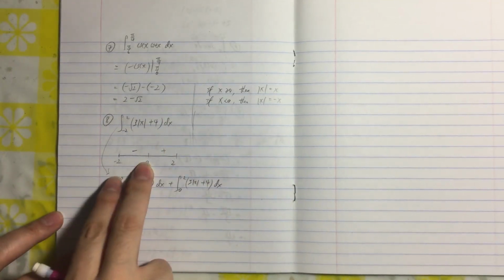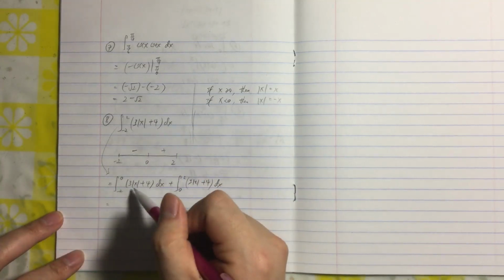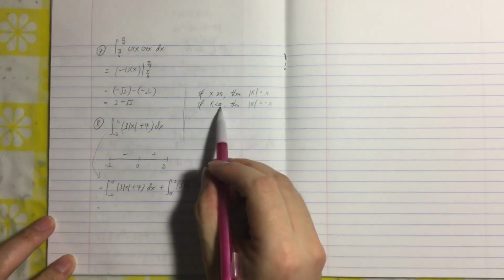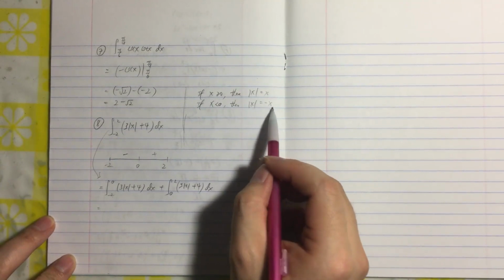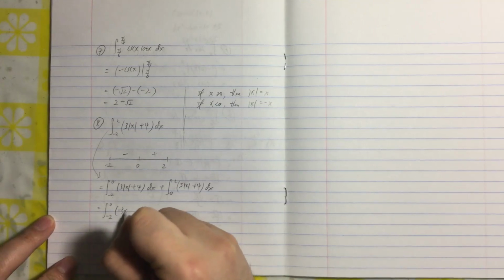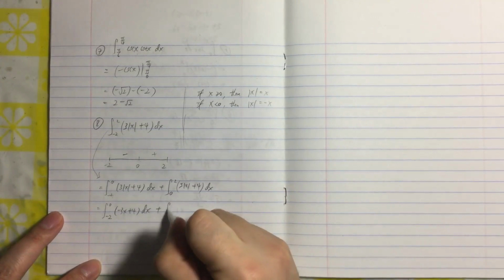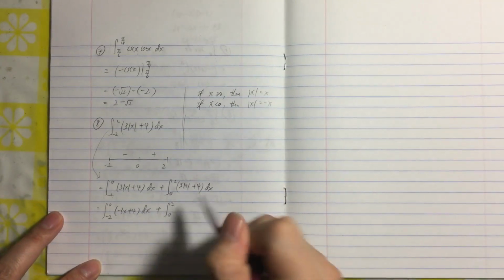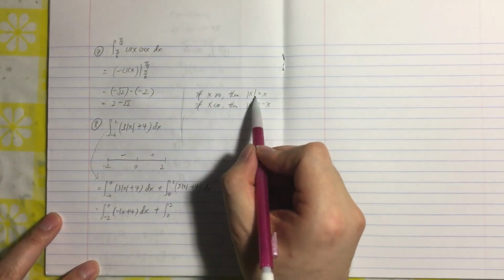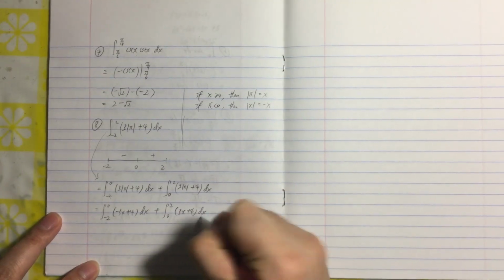In the first integral, x is negative, so absolute value of x equals negative x, and we get negative 3x plus 4 dx. For the second integral, x is positive, so absolute value of x equals x, and I get 3x plus 4 dx.